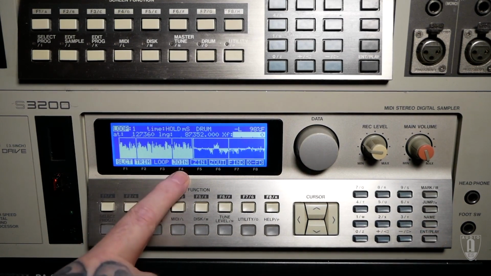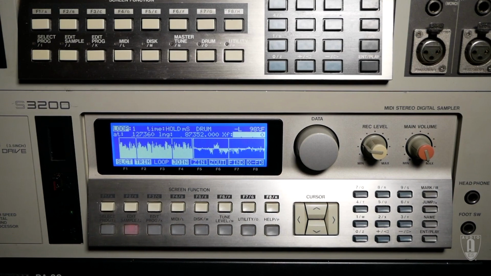Now we've got join there. Now that's for joining two samples together. That's a more complex operation for layering sounds, and it's something I want to talk about when we get into creative uses of sampling and when we want to layer sounds to produce these huge basses, kicks and leads that you typically hear in tech house and so forth.